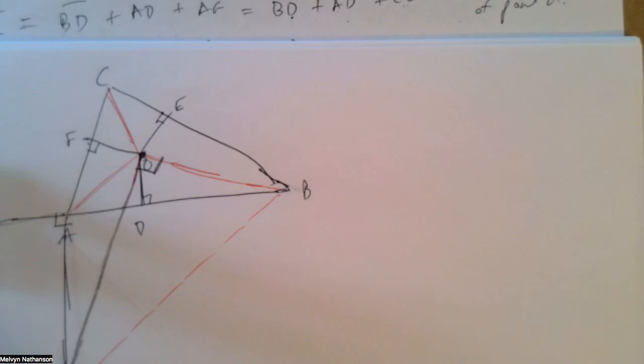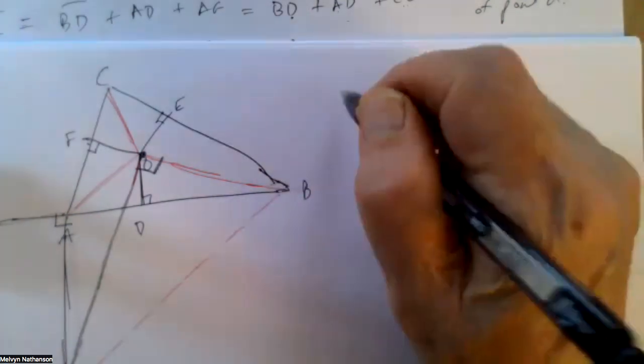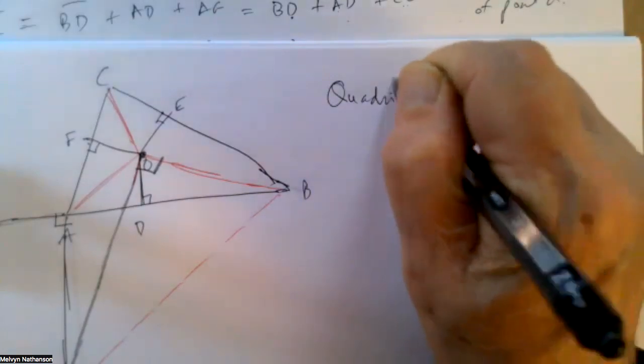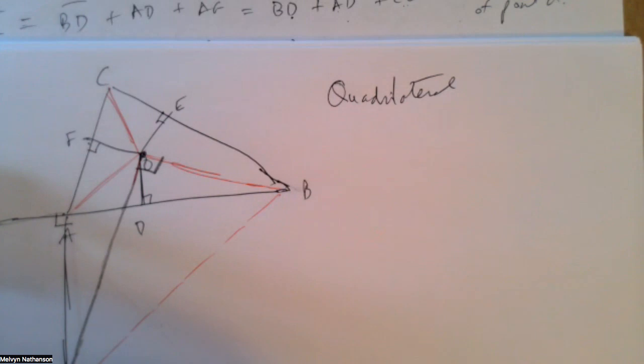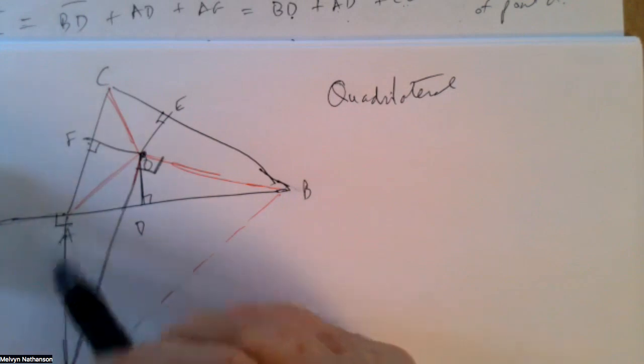But I now have a quadrilateral. I have a lot of quadrilaterals, but the quadrilateral I want to look at is AHBO.